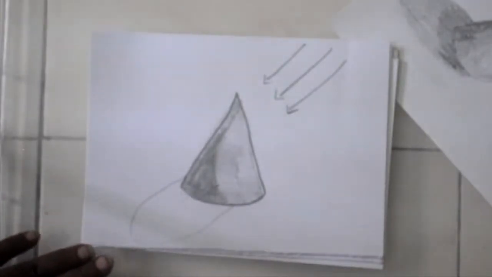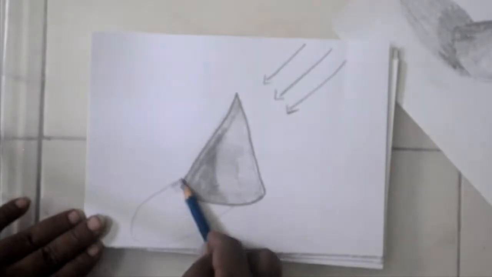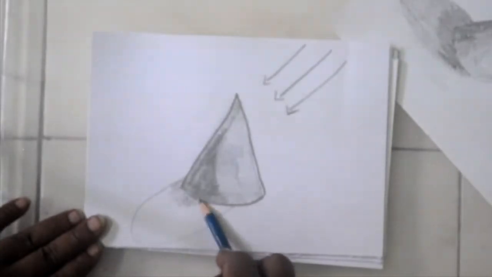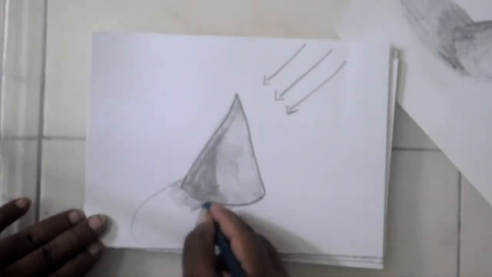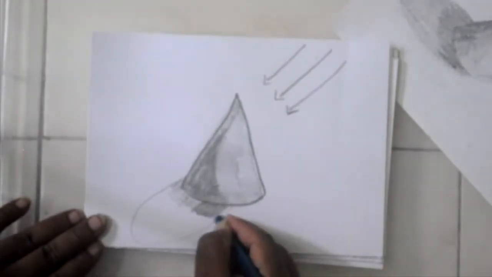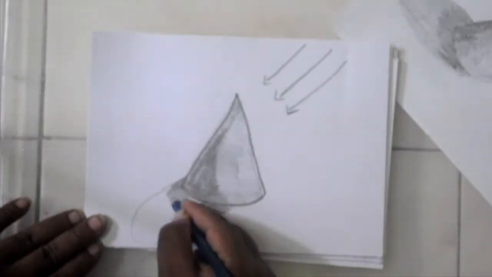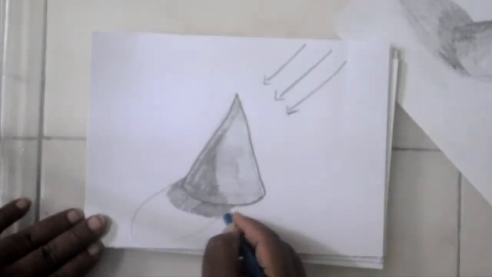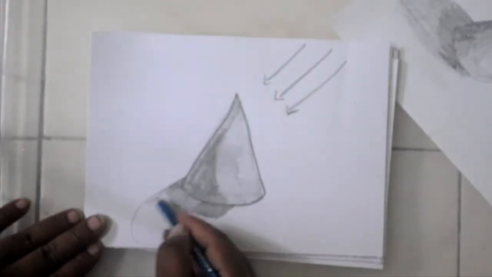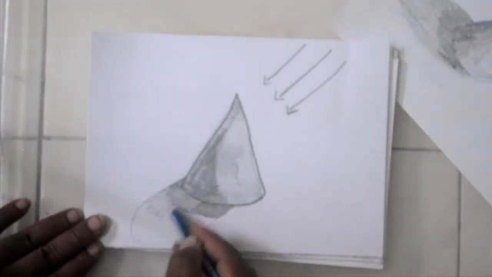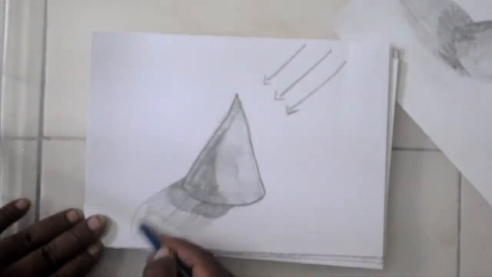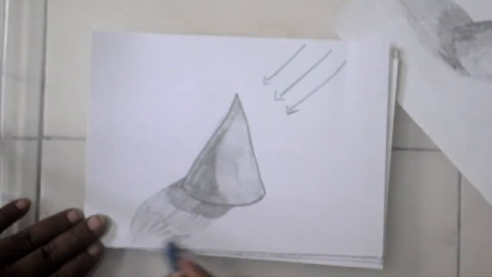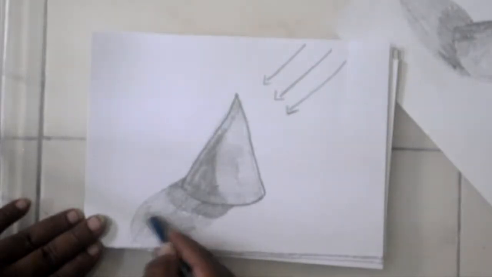This is going to be the outline of our shadow, and again the areas closest to the cone will have the thickest intensity of shadow, the darkest color, and as we go out of it, it gets lighter and it kind of dissipates at the edges.